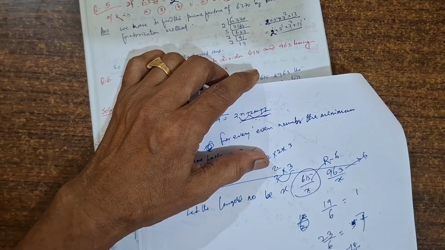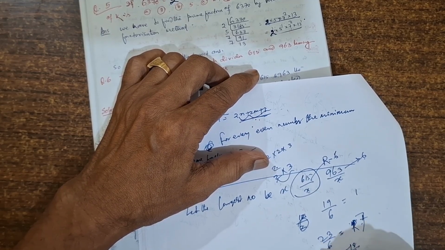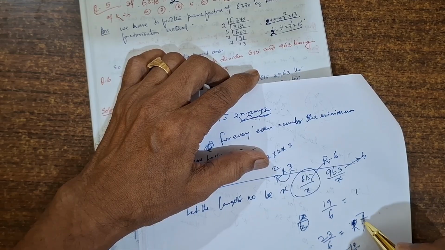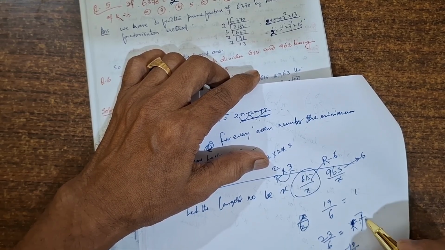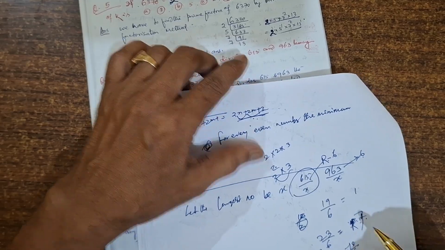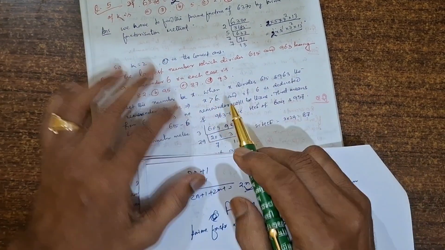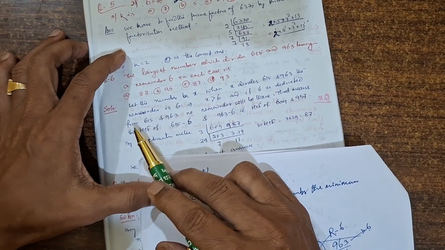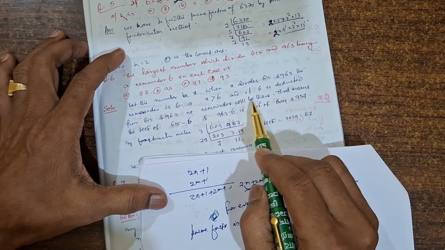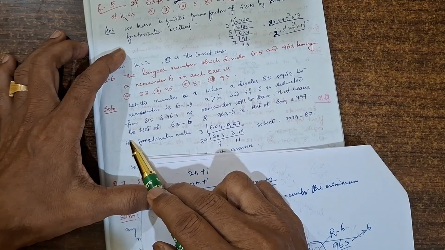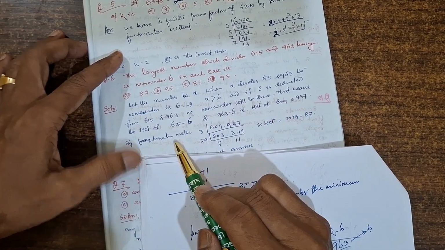Another division is there, then the remainder will be 1, but the remainder will not be 7. So always x is greater than the remainder. And if 6 is deducted from 615 and 963, no remainder will be there. That means the HCF, using the factorization method.